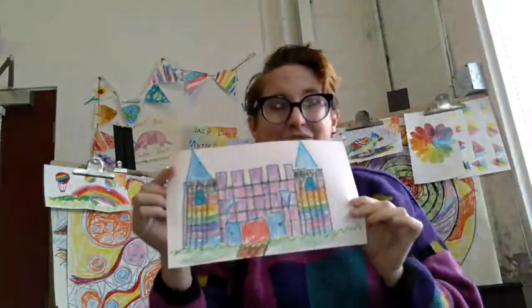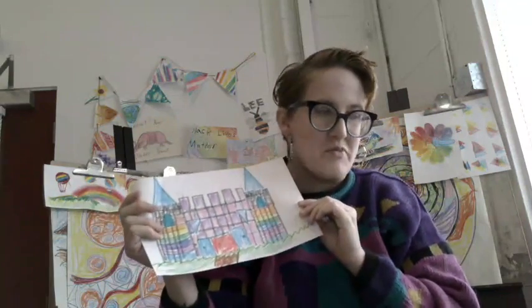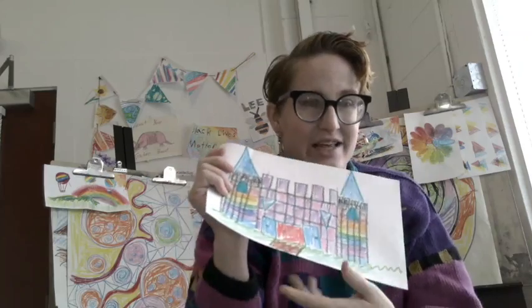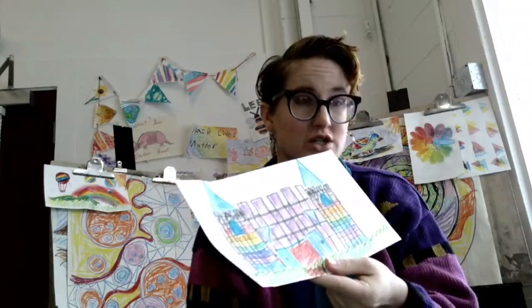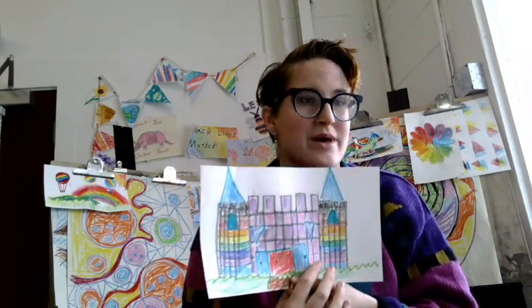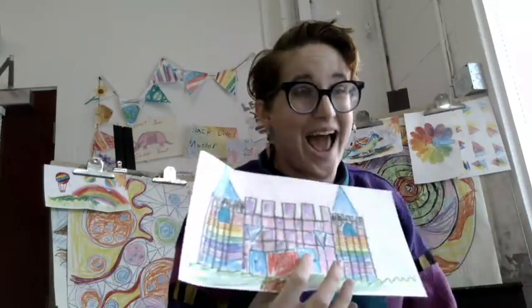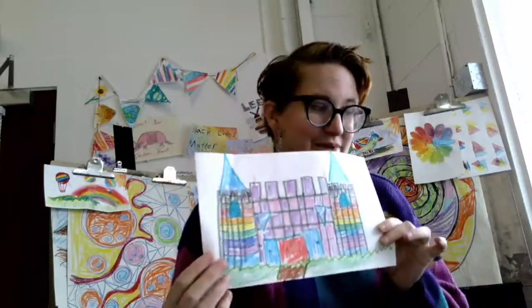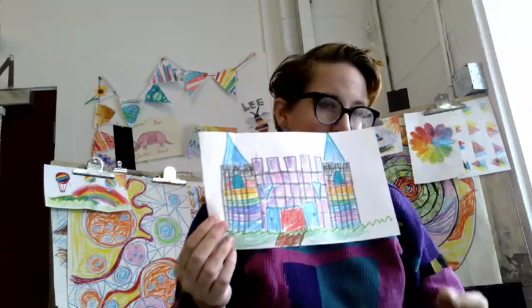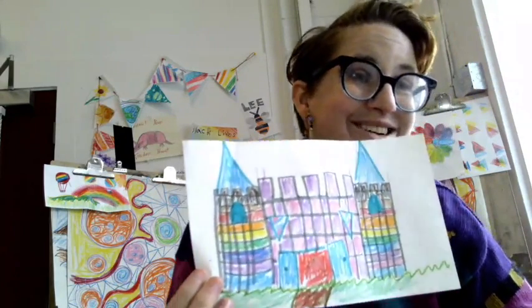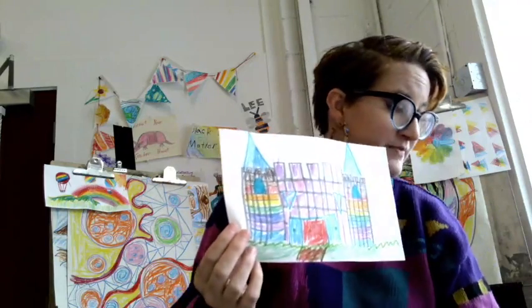Okay, so now, what if you want to cut this out? Maybe you want to glue it onto an interesting background, like if you had a light blue piece of construction paper, or maybe you're looking at your old sketches and drawings and you made a blue sky that you want to add it to. Let me show you how I like to cut out these castle shapes very carefully and really get it the way I want it to.